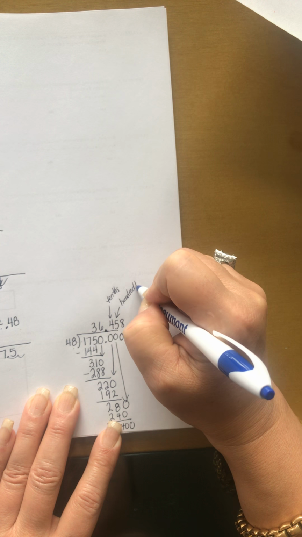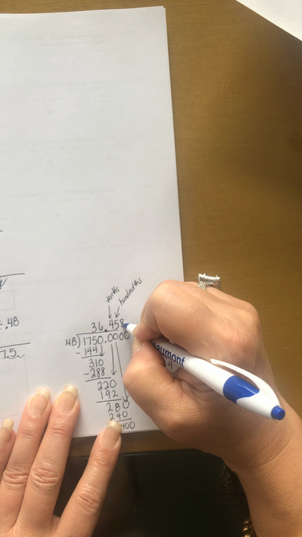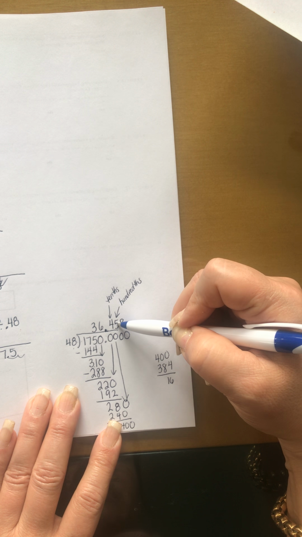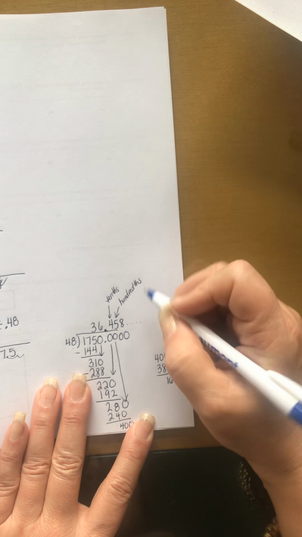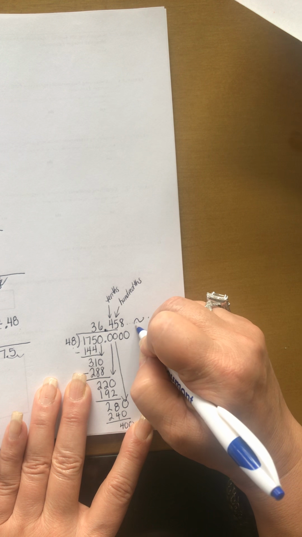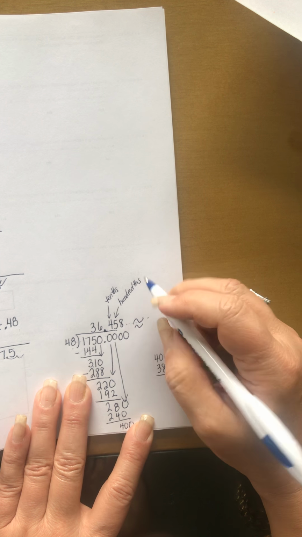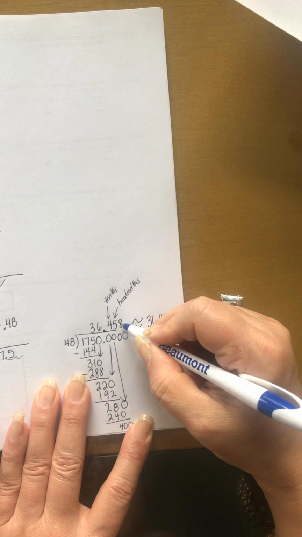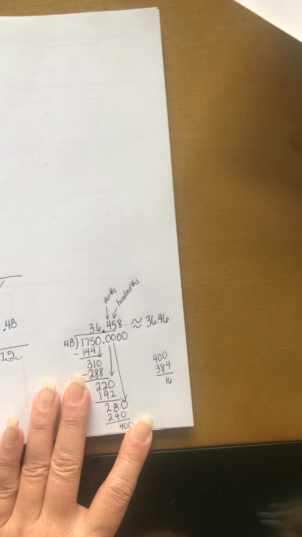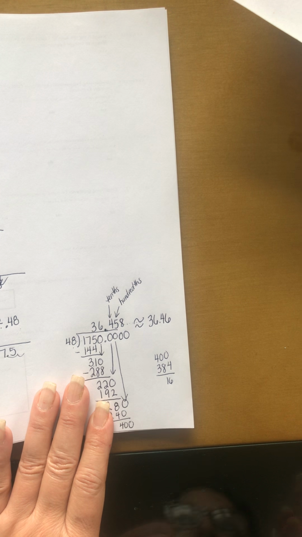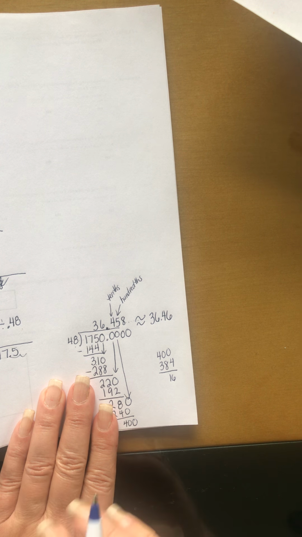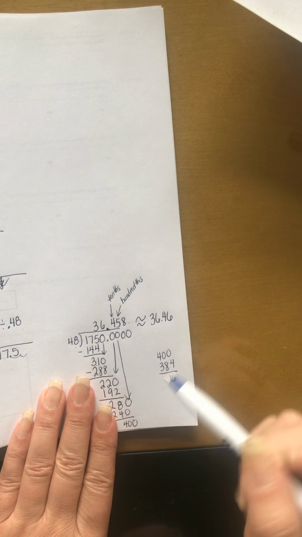This is the hundredths. And this is the thousandths. So if it's asking you to round to the nearest hundredth, really we stop here. This 8 tells us to bounce this number up. So the answer is approximately, we use these squiggly equal to signs, 36.46. We're bumping this hundredths spot up 1 because that was an 8. Anything 5 or above, you're going to move up.